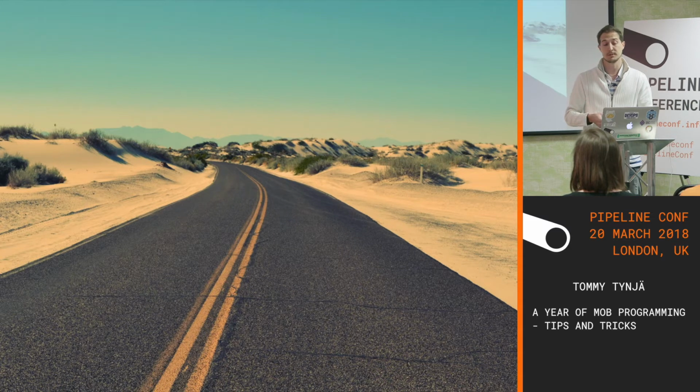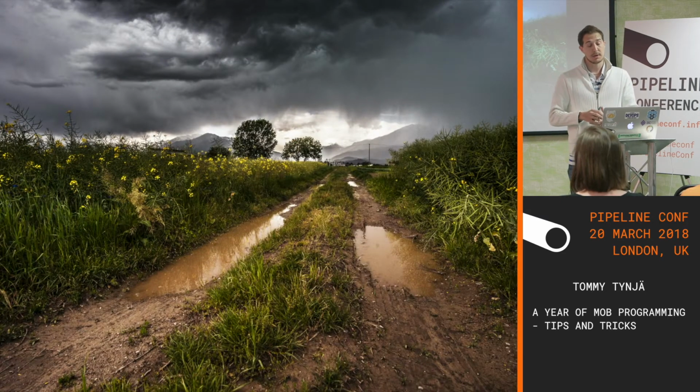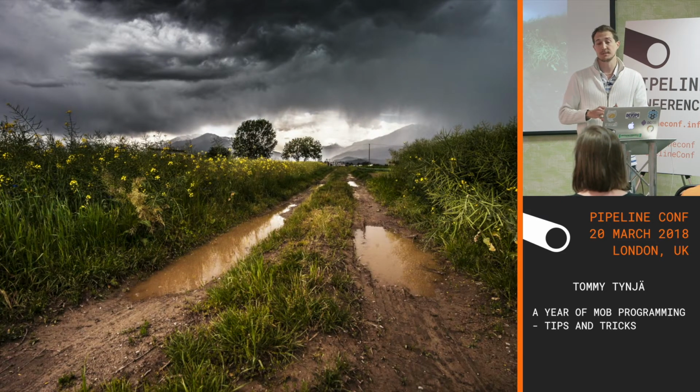So we had retrospectives every second week, and usually we had some part of the retrospective touching on mob programming: how we can make things that don't work better, and the things that are working well, how can we make them even better as well. So it was quite a muddy road at times. So I thought I should share some of the main pitfalls that you might encounter if you're trying out mob programming, and some of the solutions, or how we solved them.